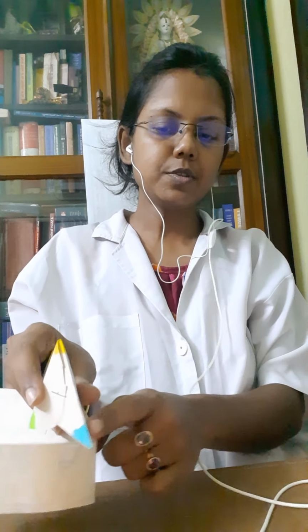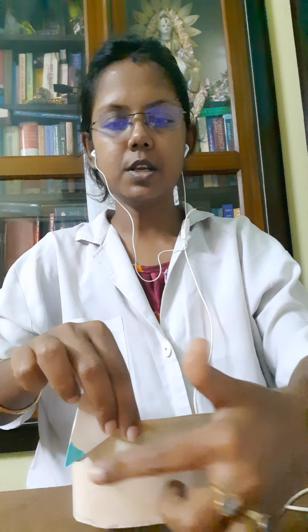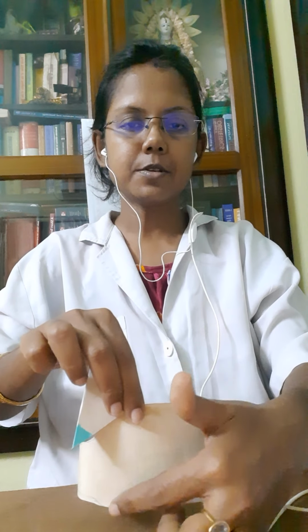And on the posterior aspect of this muscular process, the muscle which is attached is the posterior cricoarytenoid. Like from here it will go here. In the upper part the fibers are horizontal and in the lower part the fibers are almost vertical. So these two are the muscles which are attached to the muscular process.